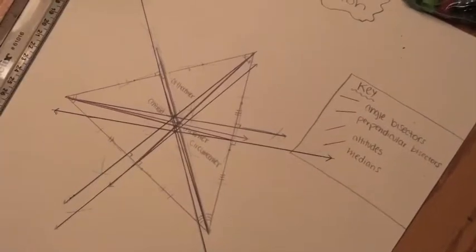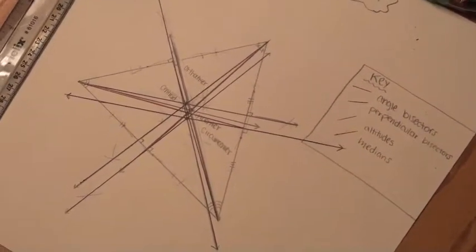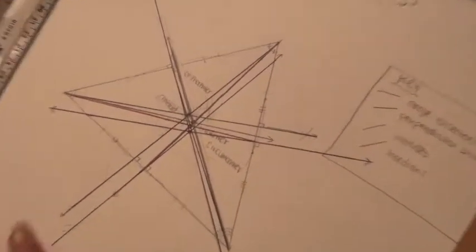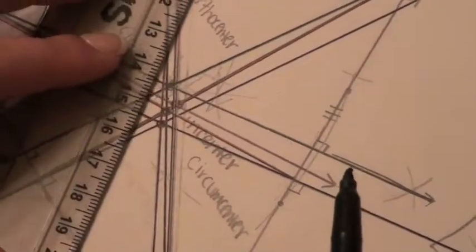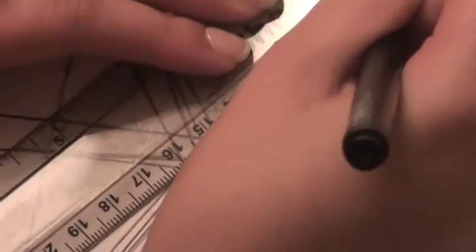Three medians meet at a point of concurrency called the centroid. You will notice that the centroid, the orthocenter, and the circumcenter will line up in a straight line. This line is called the Euler line.